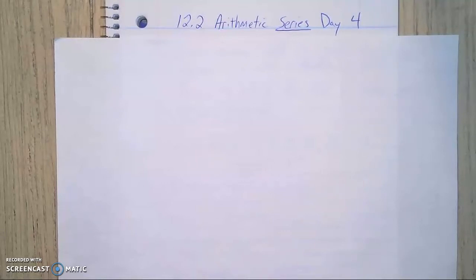Alright, here we go. 12.2 Arithmetic Series Day 4. So this is our fourth day working on 12.2. The first 3 days we were working on arithmetic sequences, and now on day 4 we're working on an arithmetic series.